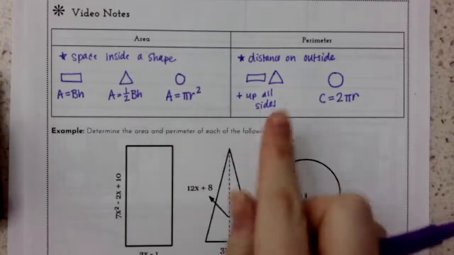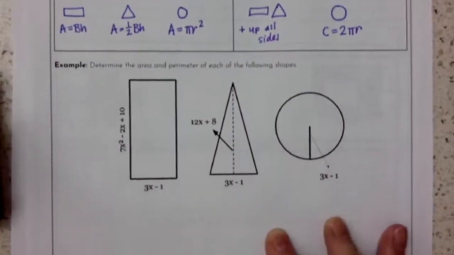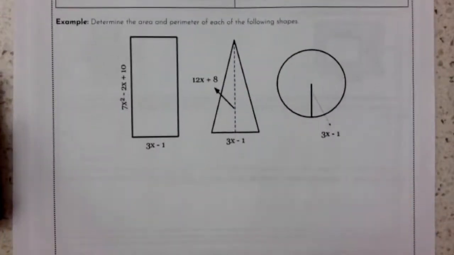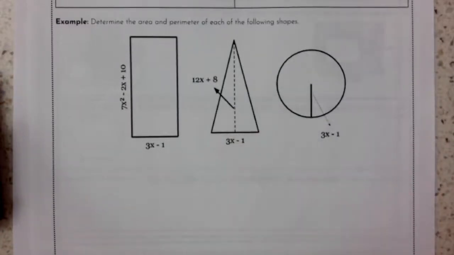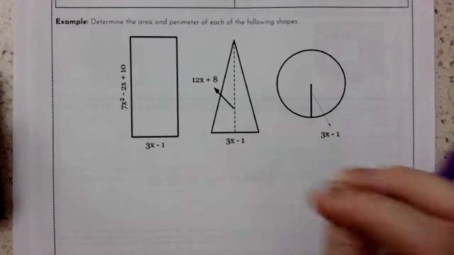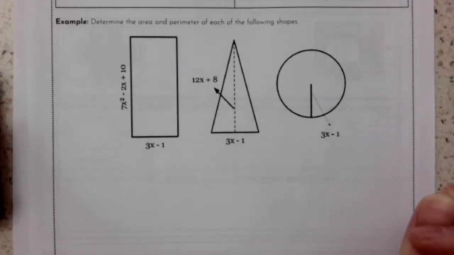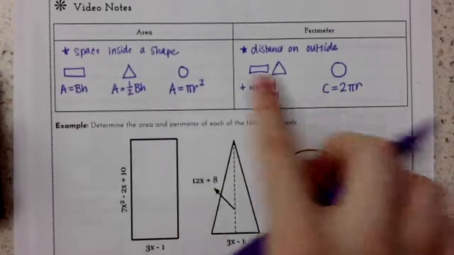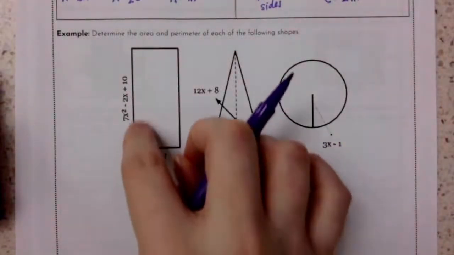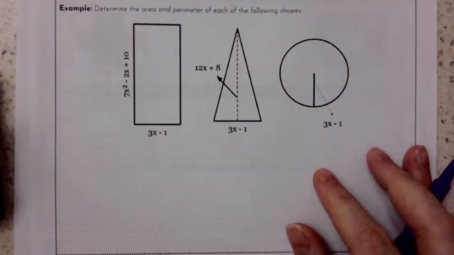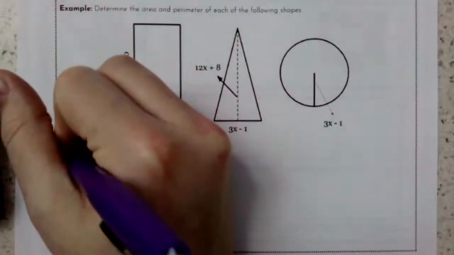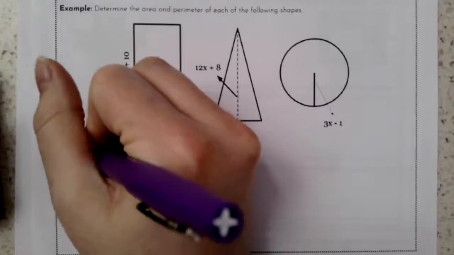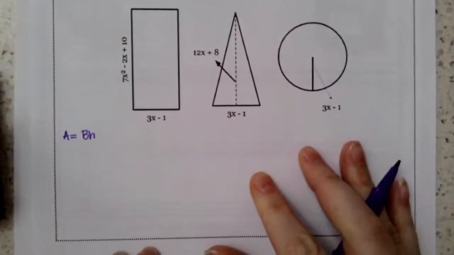So if you need to pause it to make sure you have that, please do so. Let's go through an example of each of the types of shapes we could see. We're just going to find the area and perimeter of each of these. Sometimes you'll have a picture, sometimes you'll have a story problem, but the process is the same for each of these. You're going to use the formulas from above, but instead of just side lengths, you're going to have polynomials as your side lengths. And so for our rectangle, we have area is base times height.